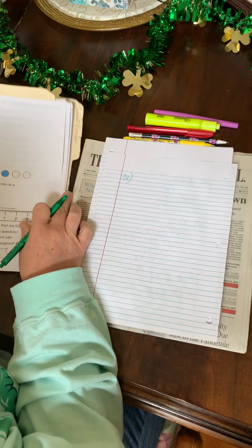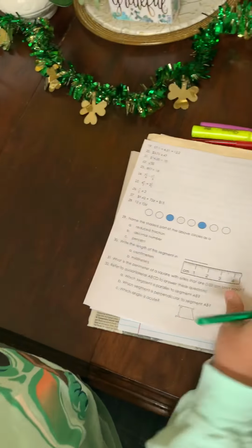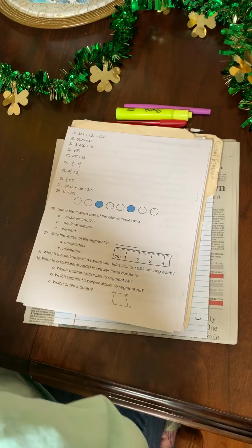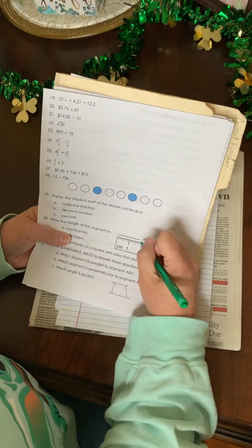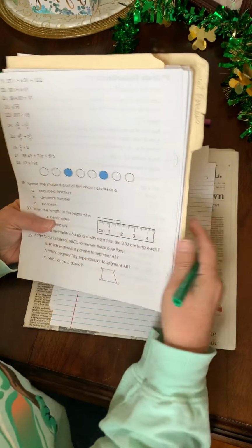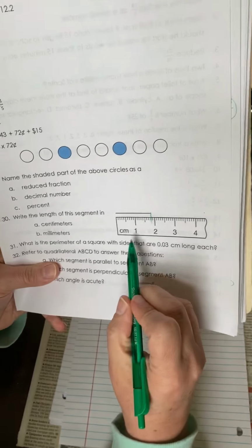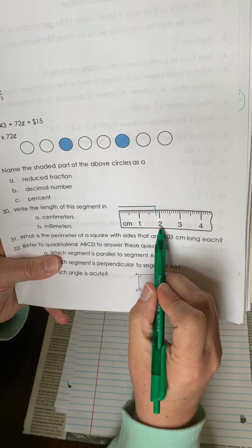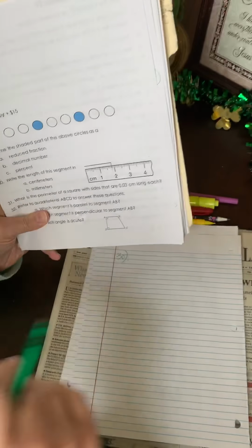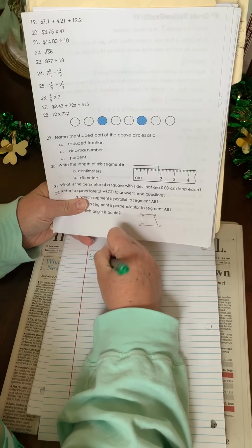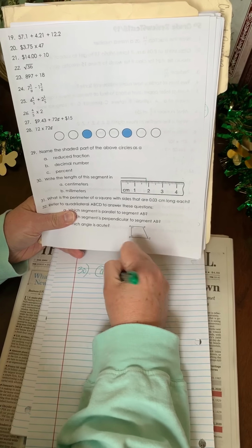Write the length of the segment in centimeters and millimeters. All right, I gotta put my glasses on for this. All right, guys, so for centimeters, we want to come down here and see where it comes to. We can see clearly that it is in between 1 and 2 centimeters. So that means it's greater than 1, but less than 2. So for the centimeters, it's going to be 1 point something.